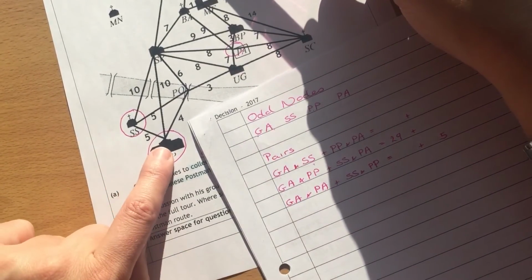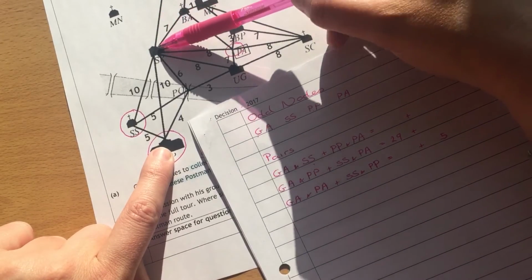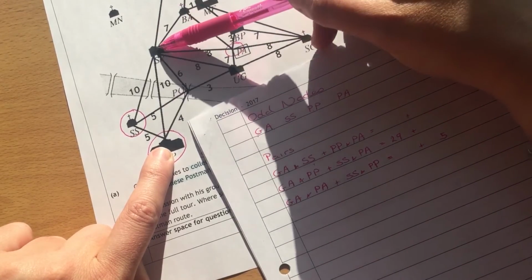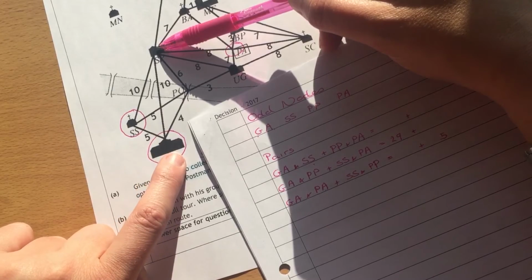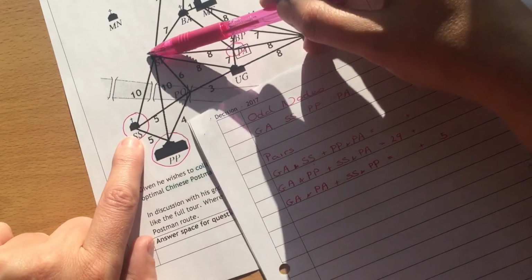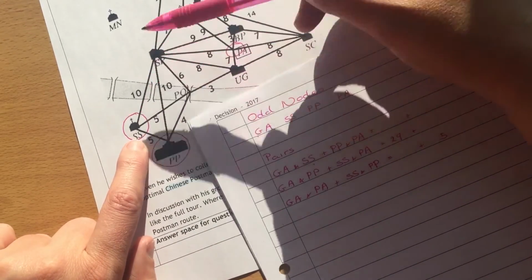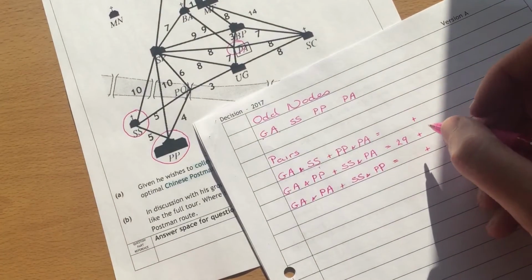So if that is 29, we know that that is the quickest way to get from here to here. So this or this option, so this is actually going to be 29 as well.